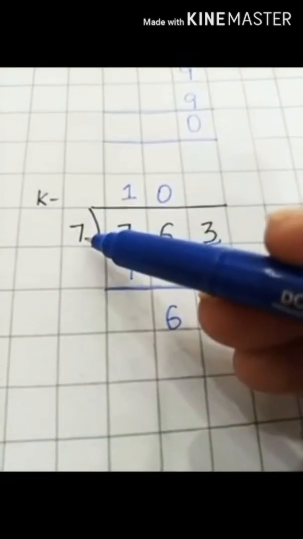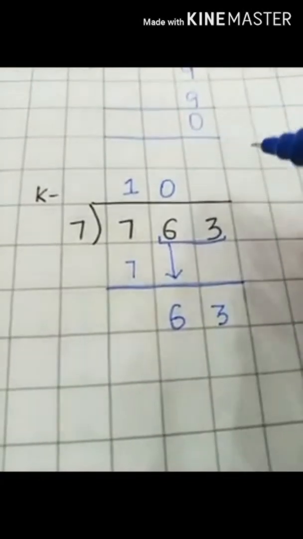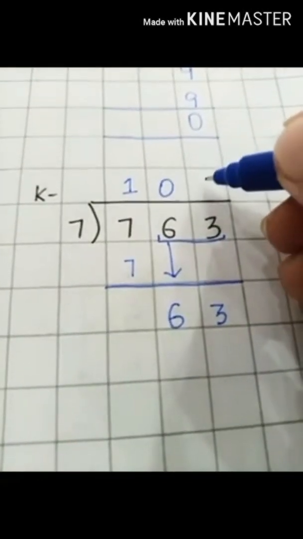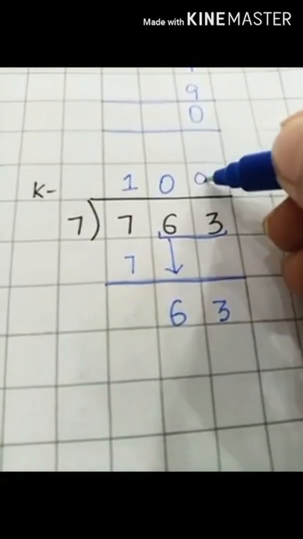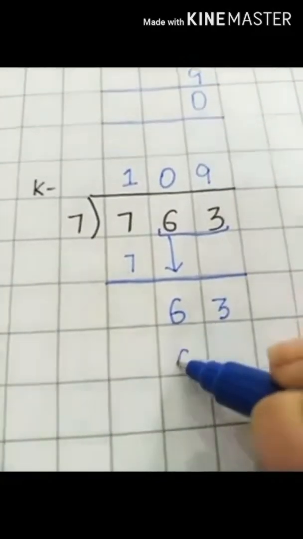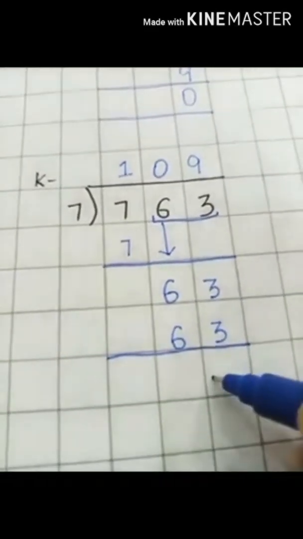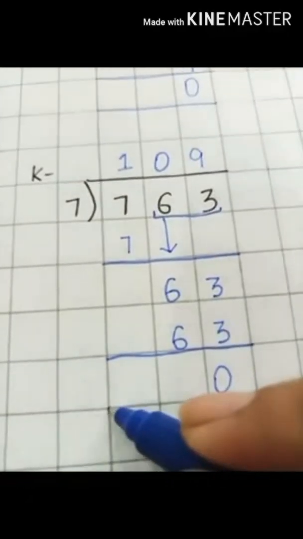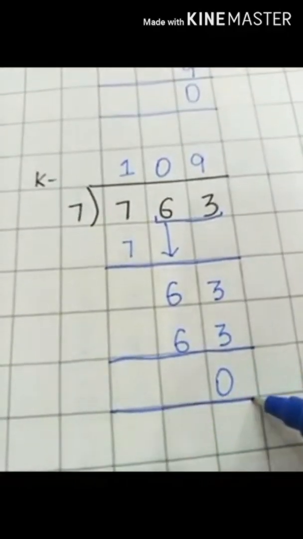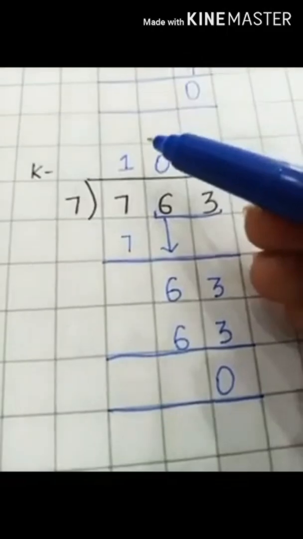And in the next step students, now we are going to read the table of 7 till the number 63. So students, read the table of 7. Yes, 7 9s are 63. Here I have written the number 63 beneath it. Now students, next step is subtraction. 63 minus 63 is 0. Our remainder is 0, which means that we have completed our division and our quotient is 109.